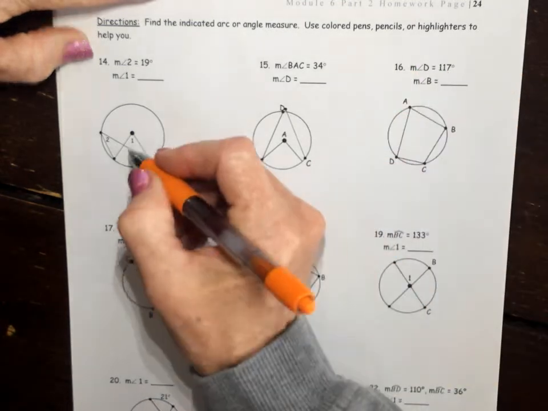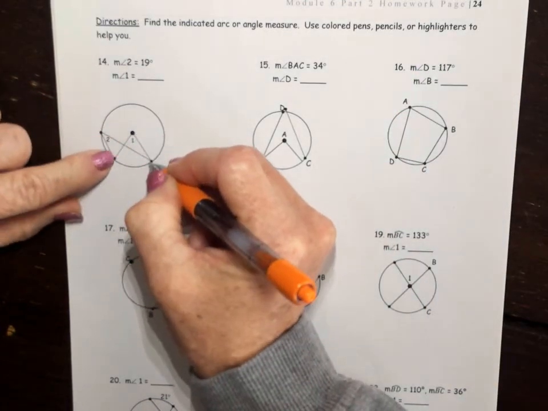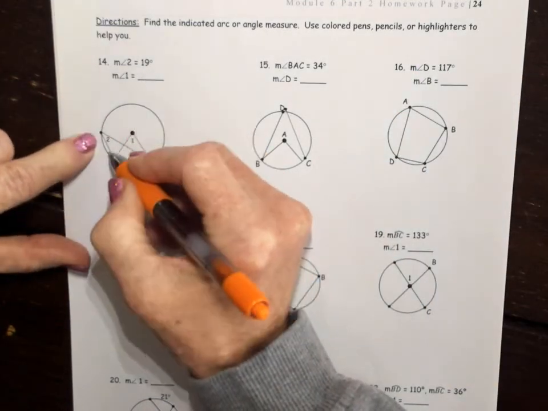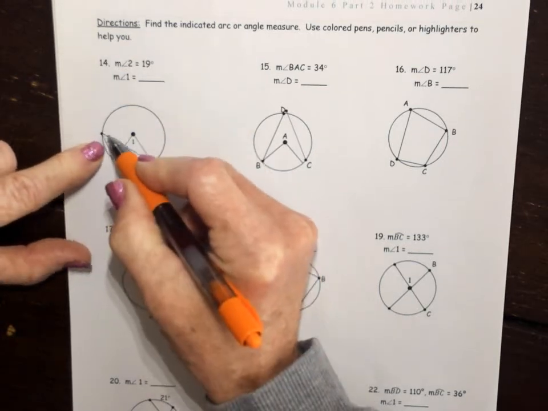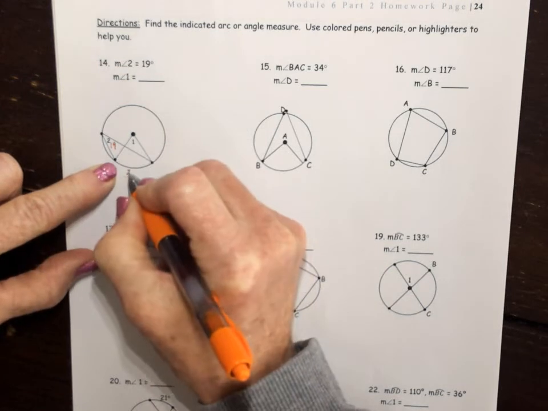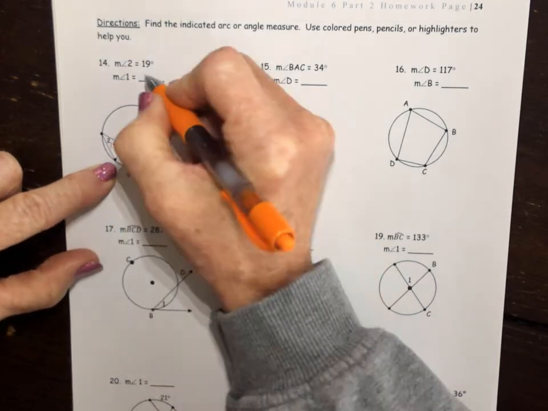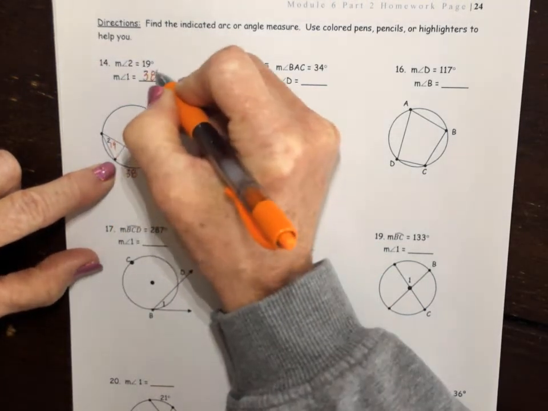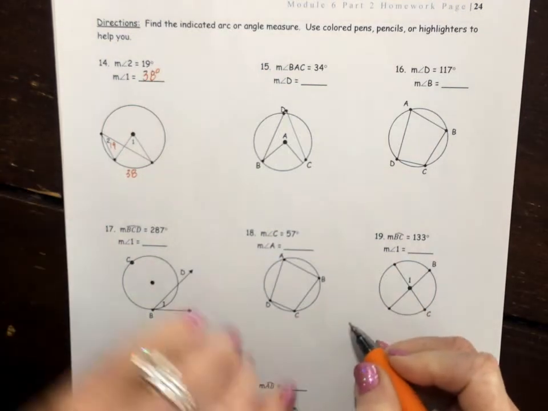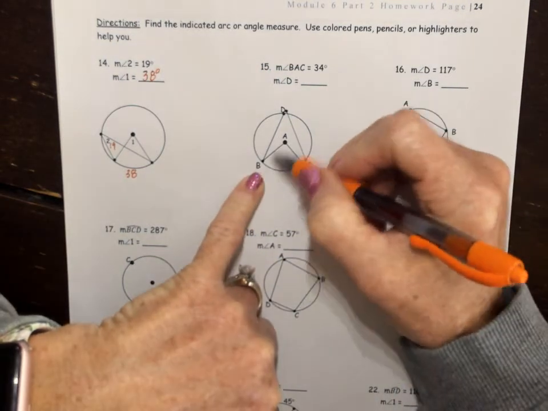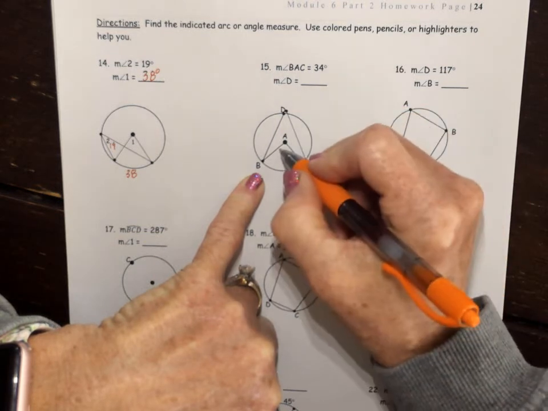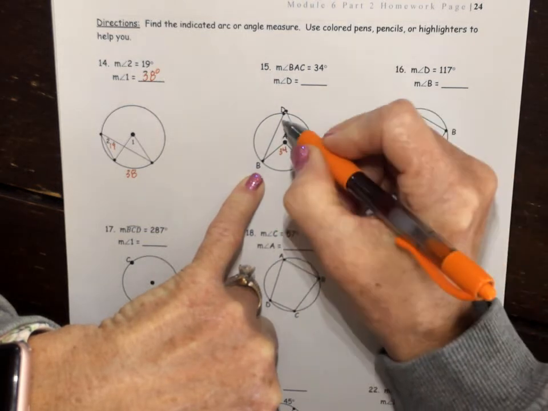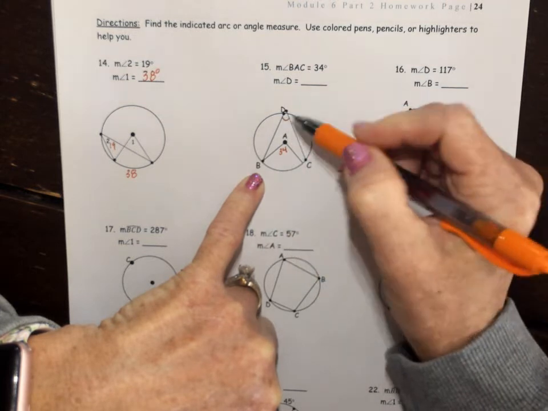So, angle 1 is a central angle, and I've told you angle 2 is 19 degrees. That's an inscribed angle, so its arc is 38 degrees, which means angle 1 is 38 degrees, because it's a central angle, same as the arc. Angle BAC is 34. And we want to find angle D, which is this angle up here.